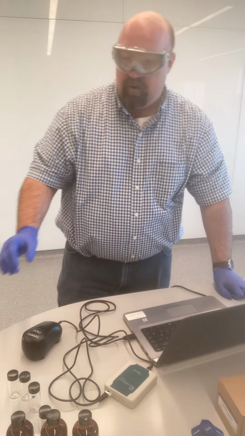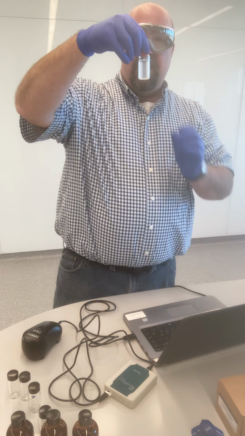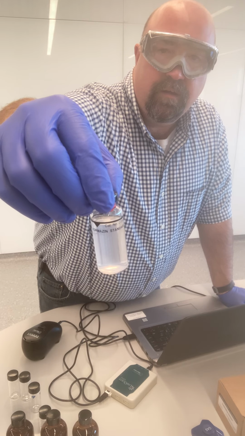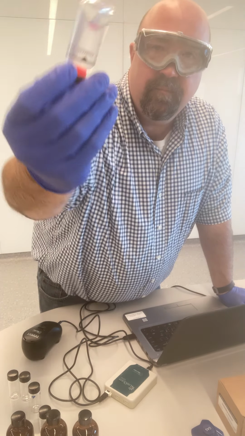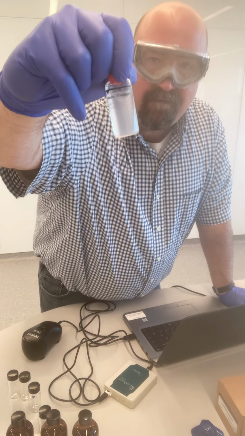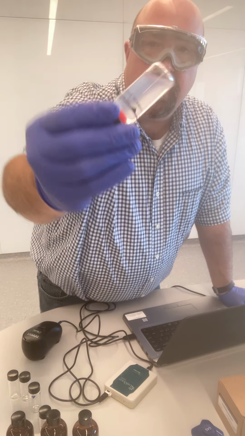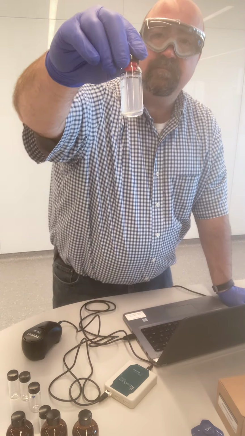So the first thing I'm going to put in here is the 100 NTU standard. Now I do need to make sure that this is actually nice and homogeneous throughout the mixture. And so what I want to do is just mix it up a little bit. You'll notice that I'm not shaking it, I'm not vigorously shaking or anything like that. I'm simply inverting this a few times to make sure that it is nicely mixed.